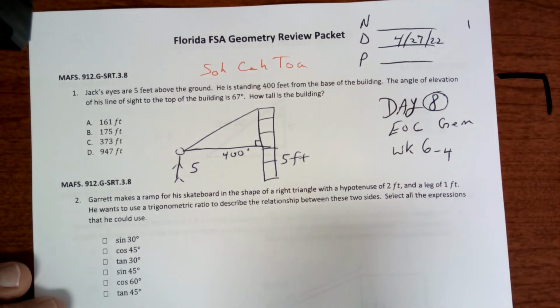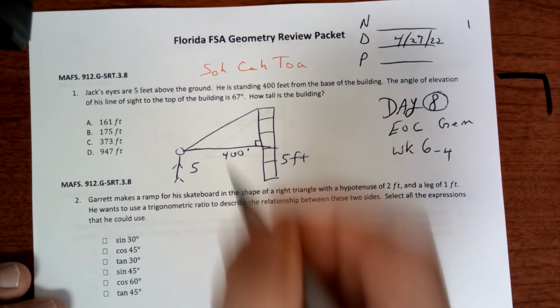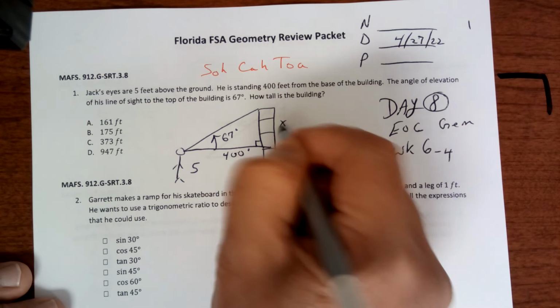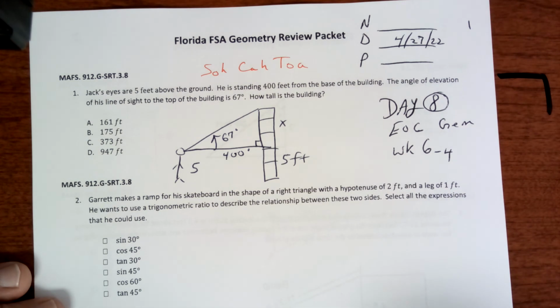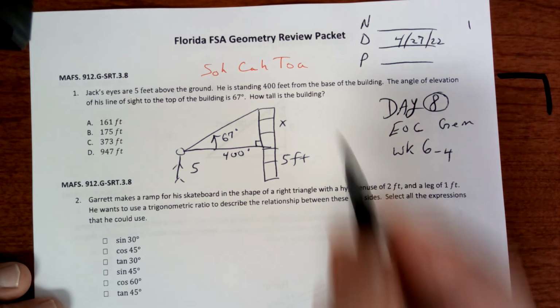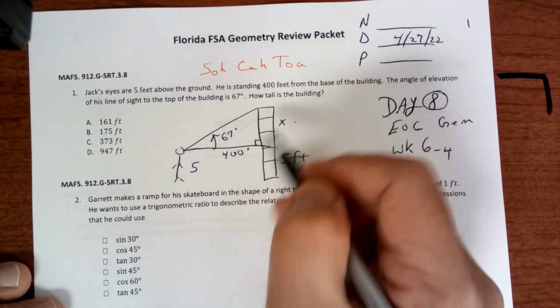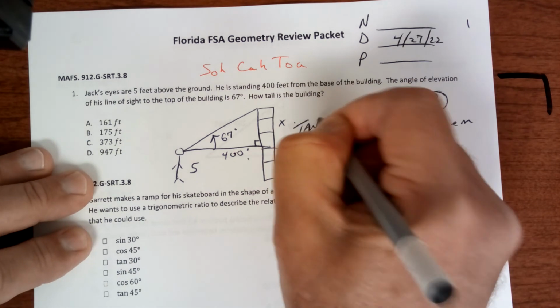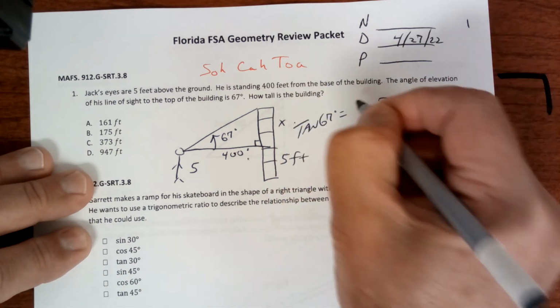And the elevation is 67 degrees. So this is 67 degrees. And you're looking for the height. Remember, you have to add 5 to it. Okay, because that is the line of sight. So this is opposite over adjacent. So that one should be the tangent. So it's going to be the tangent of 67 degrees is equal to opposite over adjacent.